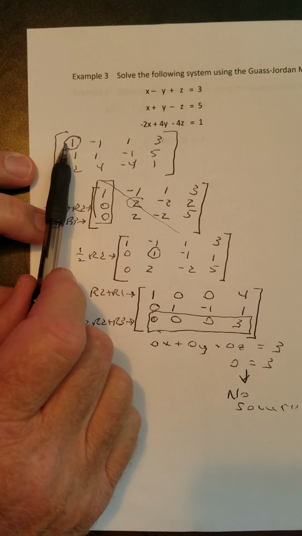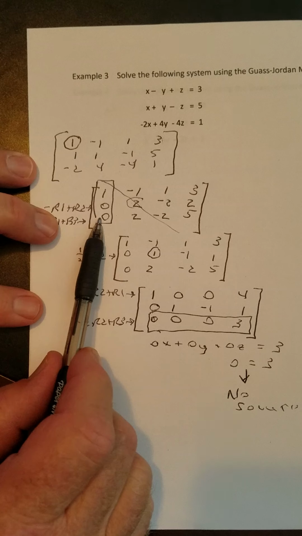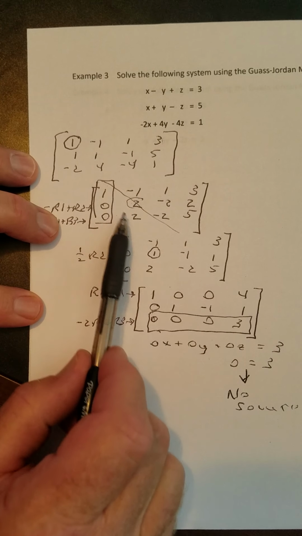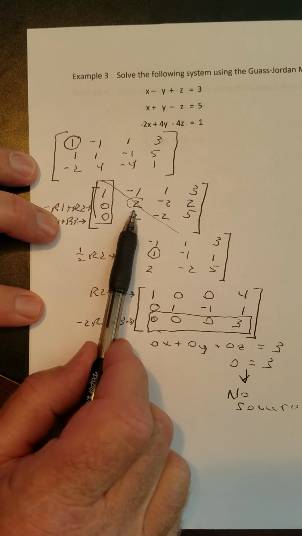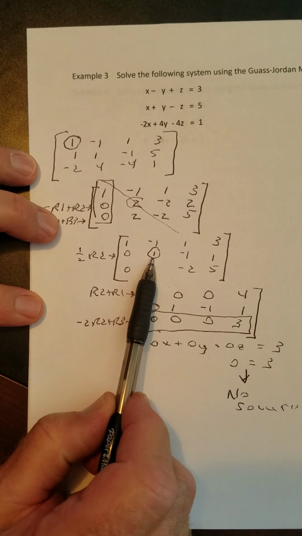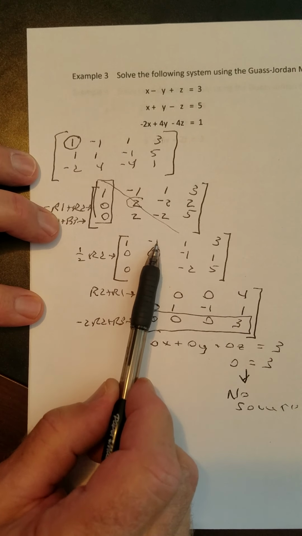Somewhere in here, I know it got cut off, but kind of reviewing the process, though. You already had a 1 here, so we got our 2 zeros. So the first column was done. Then you go to the second column. We're going to get that 2. We want to change that into a 1, so we take half of row 2. That gives us these numbers. Once you have a 1 here, that's your pivot for the second column. Then you want to get a 0 up here and a 0 down below.